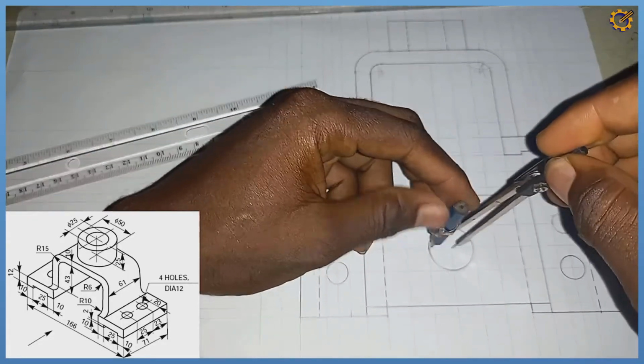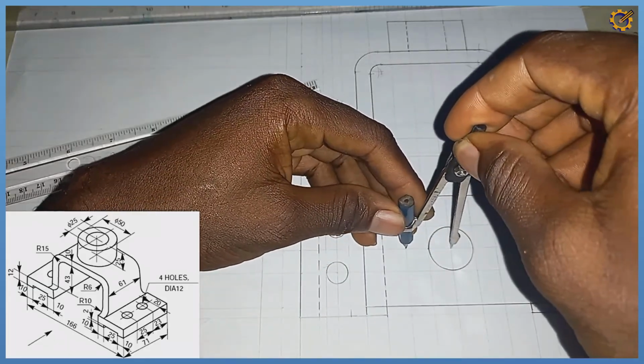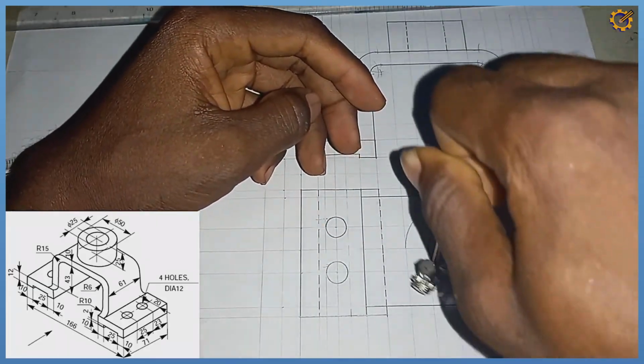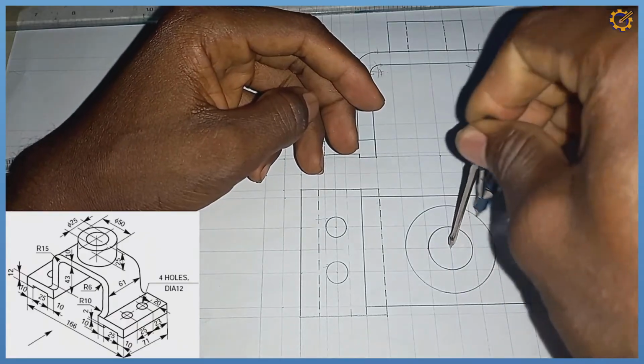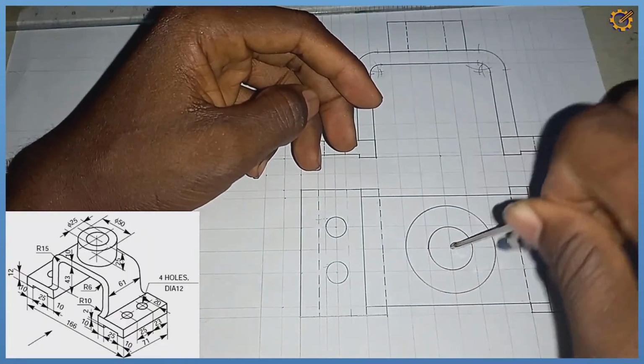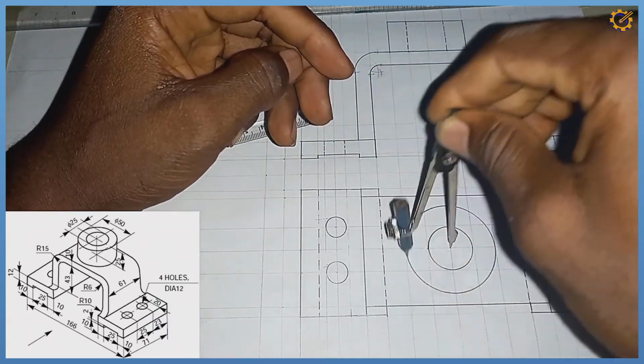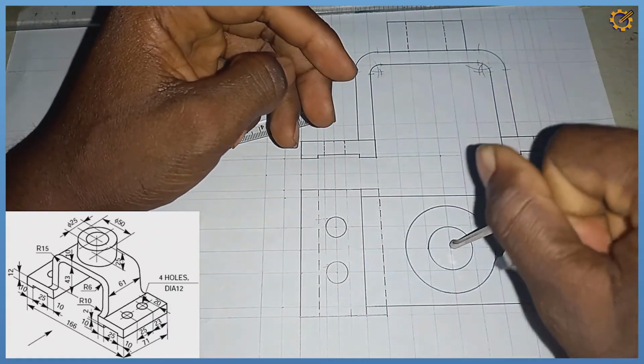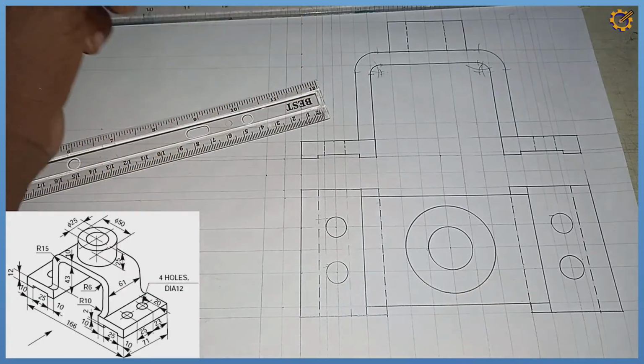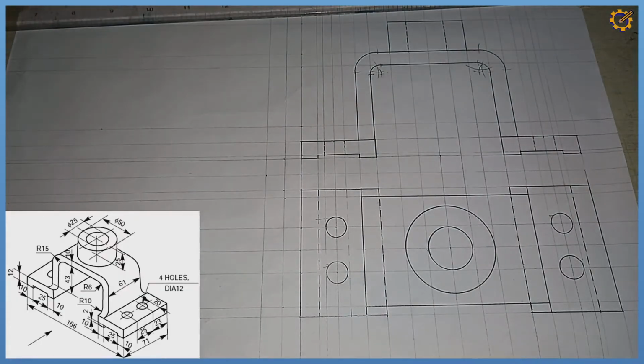So from this center also, extending it to this area right here, I draw, as you can see. Right about now, that is the complete plan view of our object. That is the complete plan view of our object.